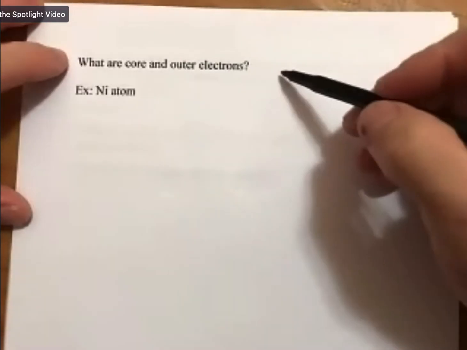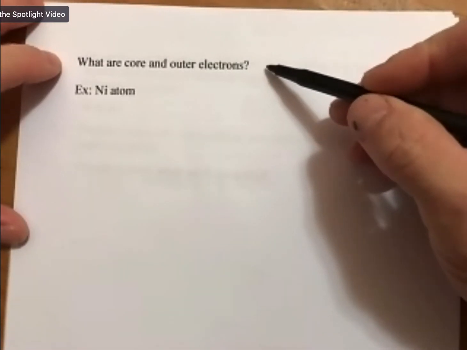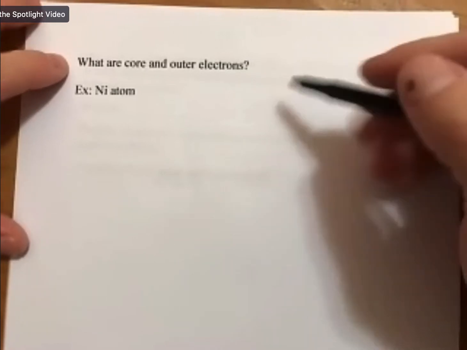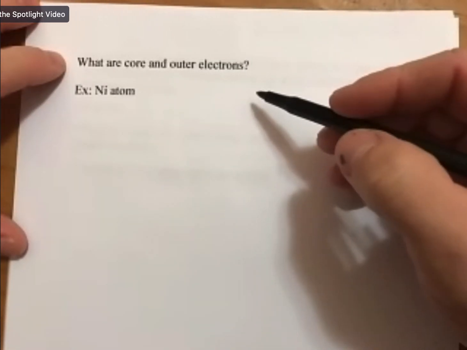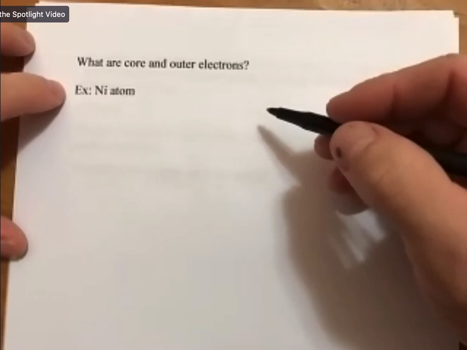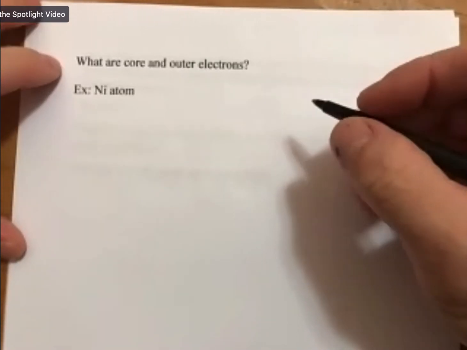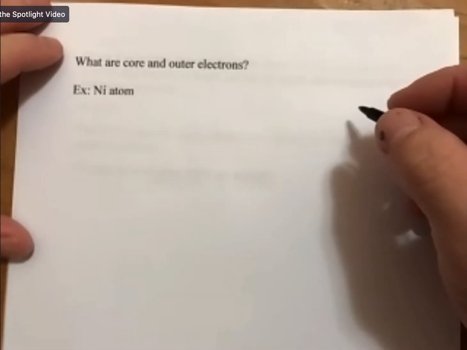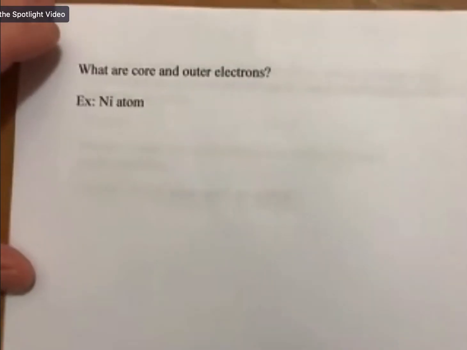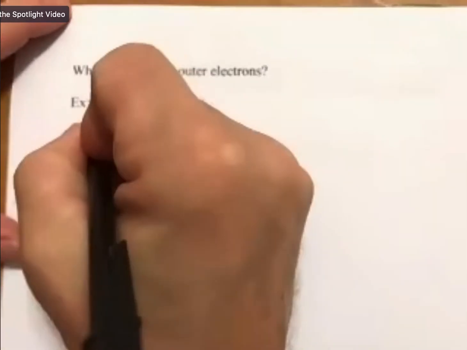To help you with this homework question, what I'd like to talk about is what core and outer electrons are. The example I'm going to do is the nickel atom. And in order to do this, I'm going to go ahead and write the complete electron configuration.